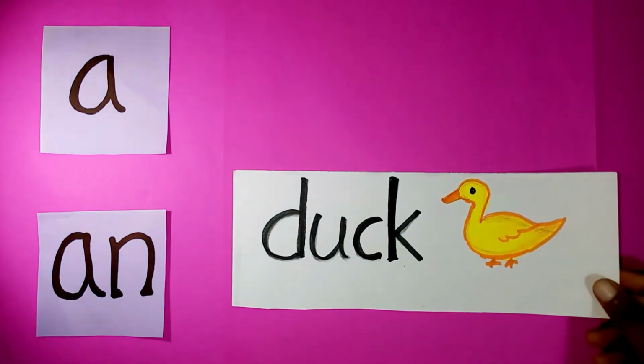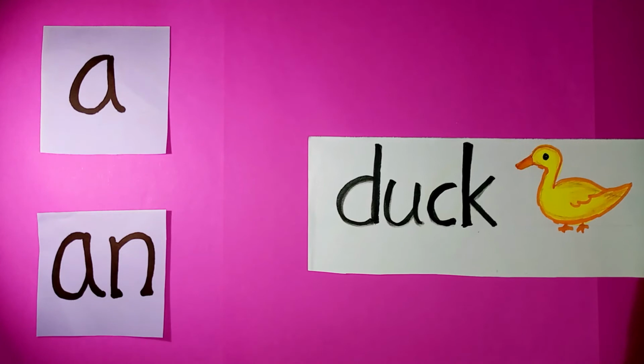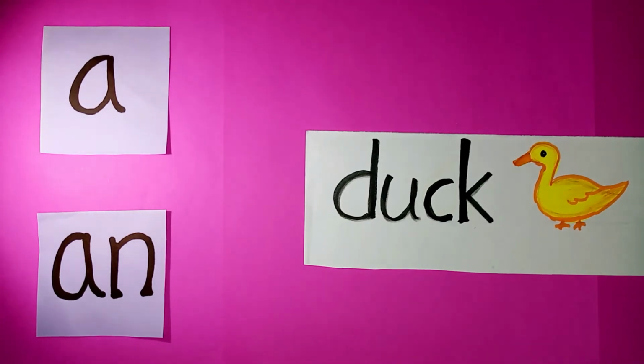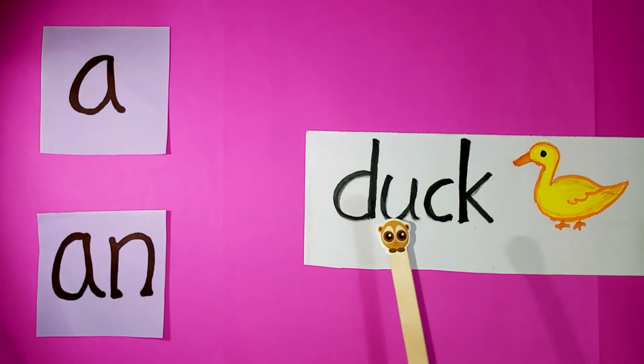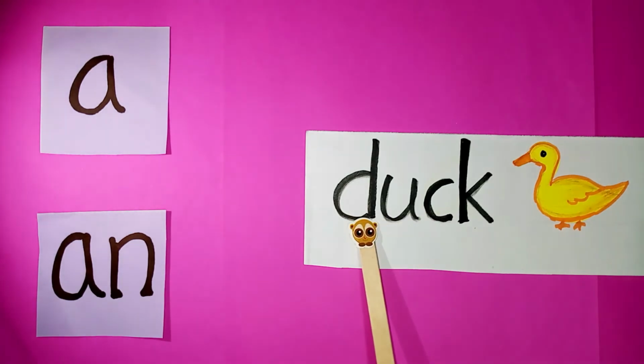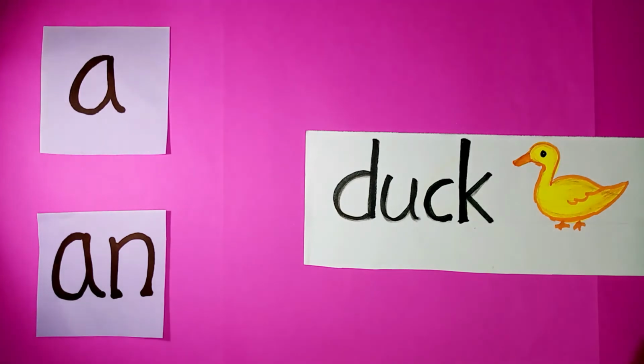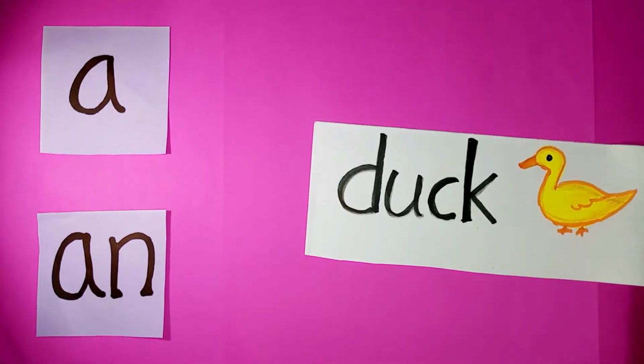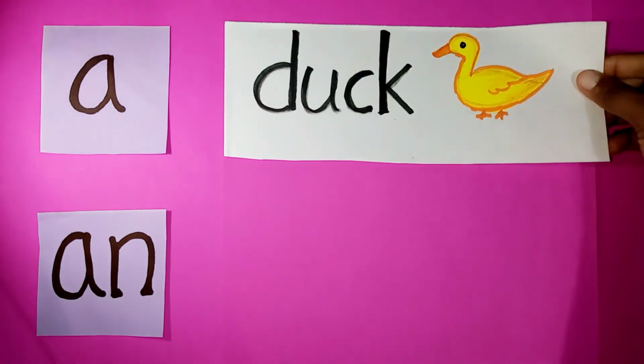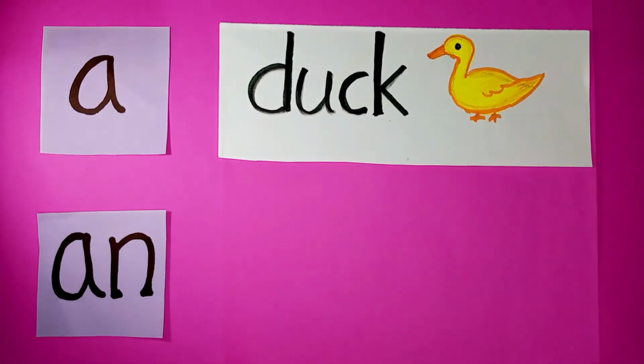Can you read this word? Duck. What is the first letter? D. Is it a vowel or a consonant? Yes, it's a consonant. So you have to say a duck. Right? A duck.